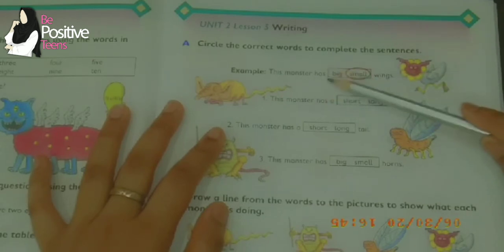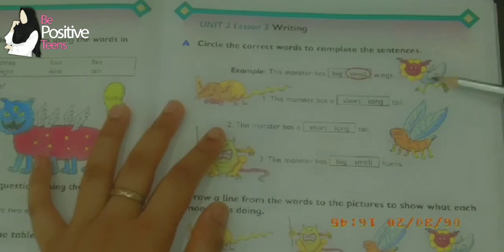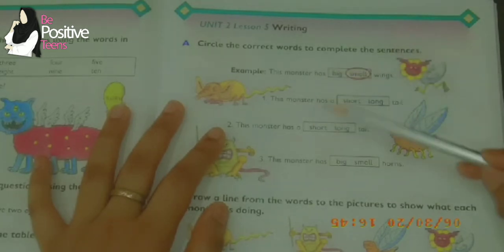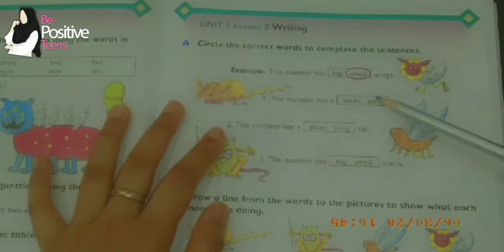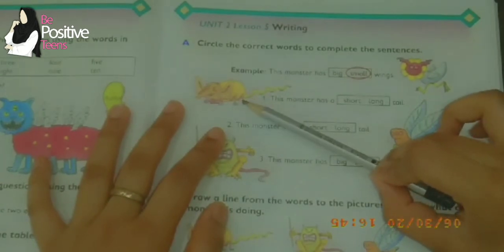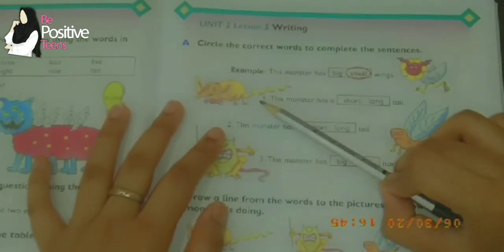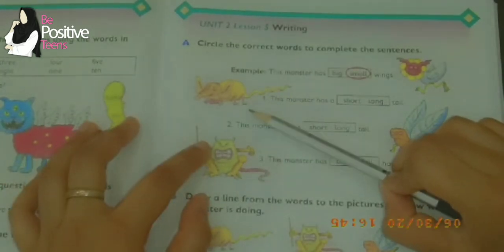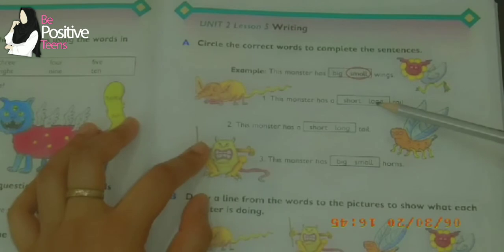So the monster has dash wings. Just look at its wings and tell me, are they big or small? They are small. So the monster has small wings. Second, the monster has a dash tail, short or long. Look at this monster and tell me, the monster tail is long or short? It's long. So you have to circle long over here.